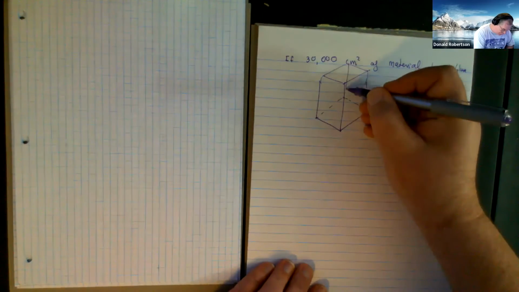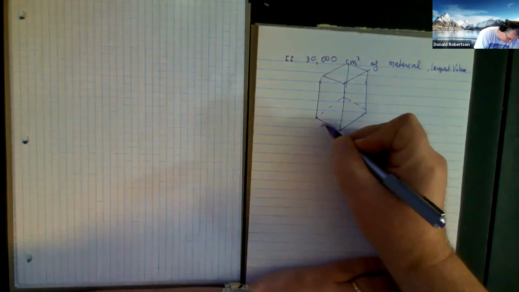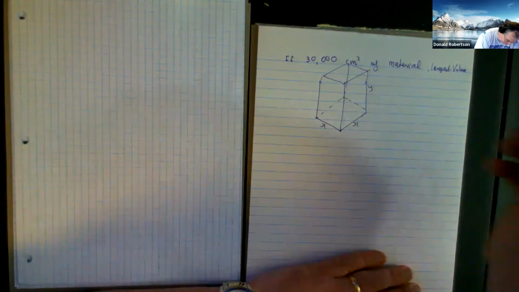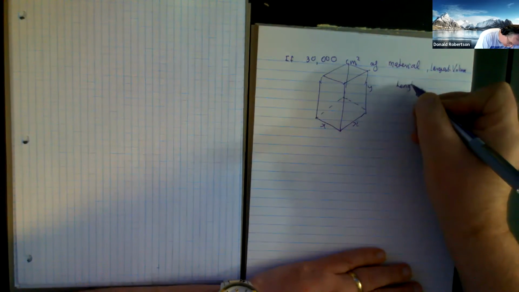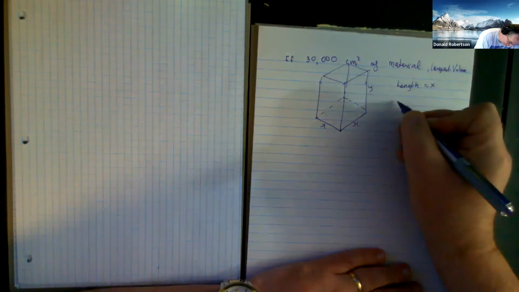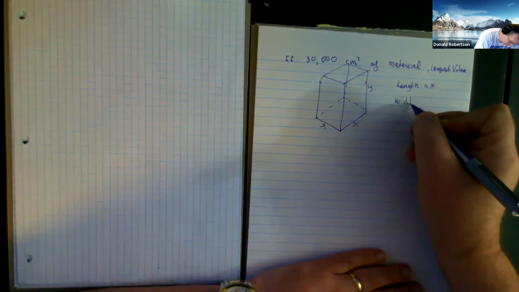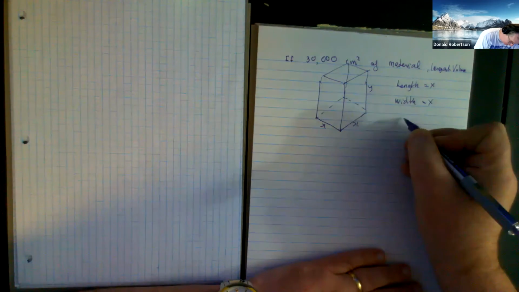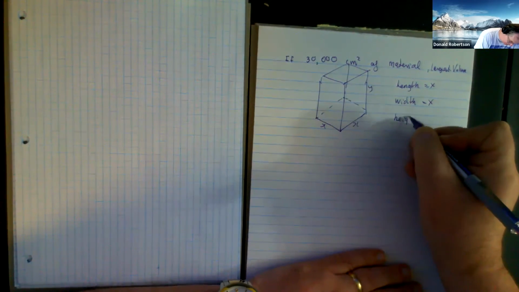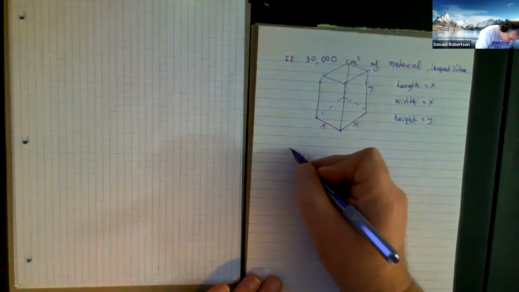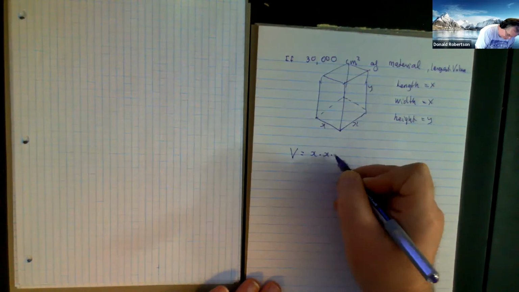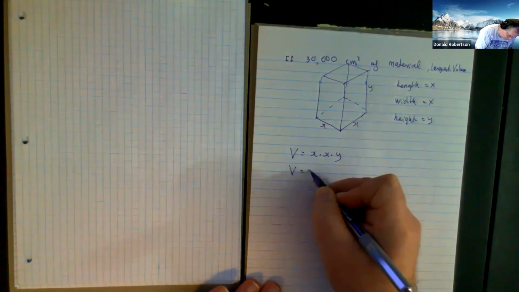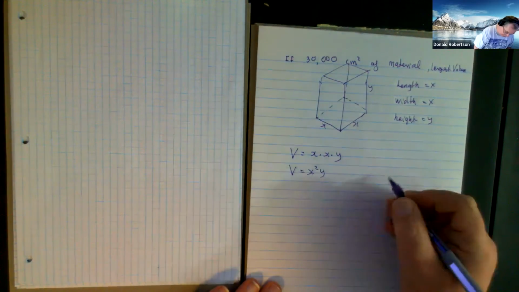Got that box, X, X, and Y. Same setup as before. The length will be X, the width will be X, and the height will be Y. We're being asked to maximize the volume. So our optimization function is X squared Y.